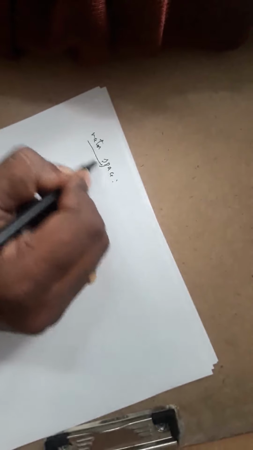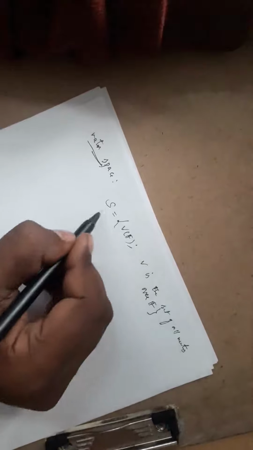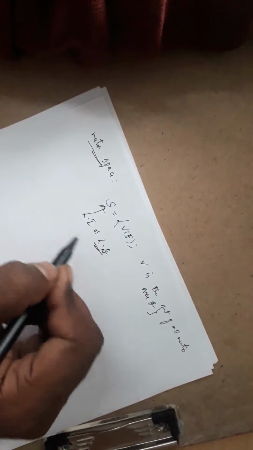Next thing is, what can you say about a vector space as a set? If I consider the vector space itself as a set, let S equal V, where V is the set of all vectors over F. Then what can you say about that set, whether it is linearly independent or linearly dependent?